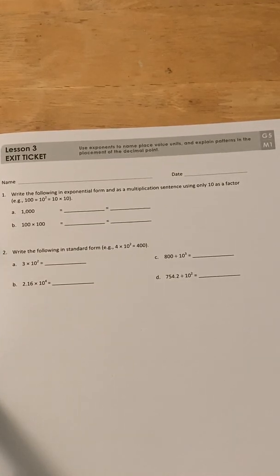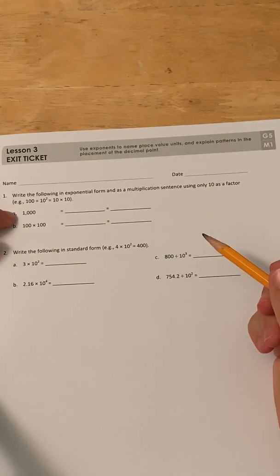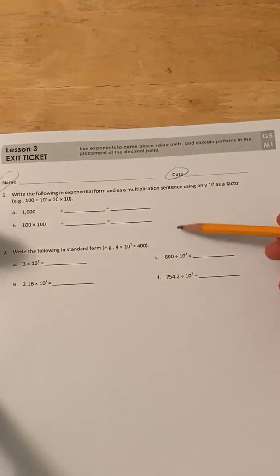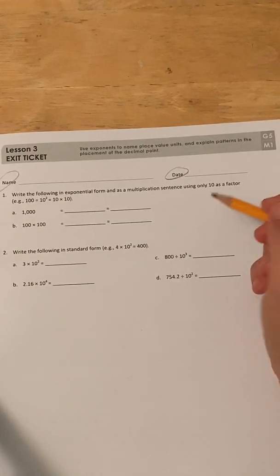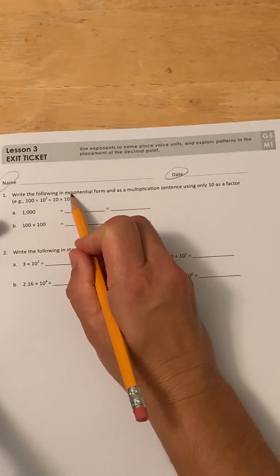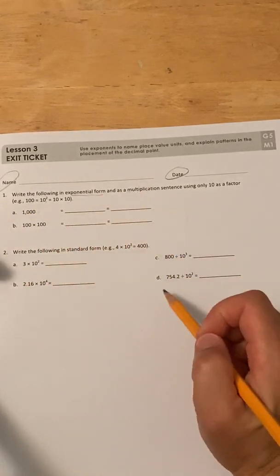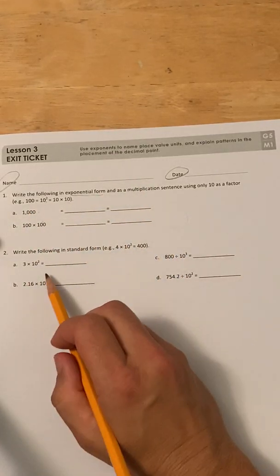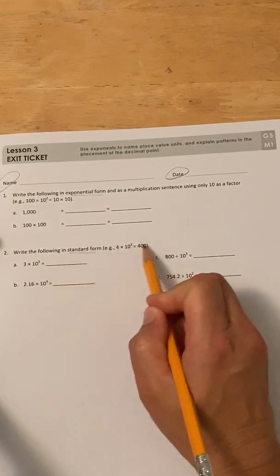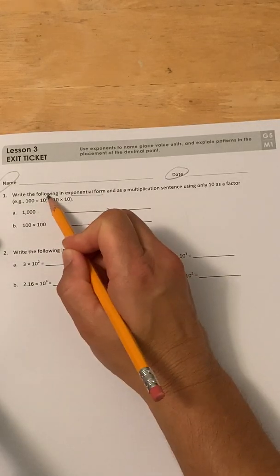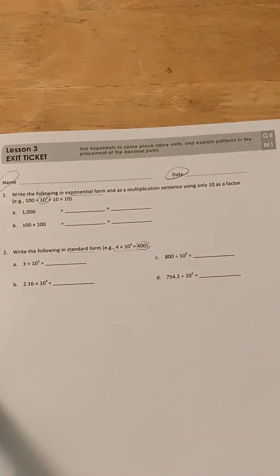Okay, we have arrived at the exit ticket. You guys are doing great. We are almost done with the lesson. Fill in your name and date. And this is kind of like a recap of the lesson. These first 2, can you write these numbers in exponential form? Here's your example. And the last 4, can you write these in standard form? And here is your example. This is standard form, and that is exponential form. Go ahead and pause the video and complete those.